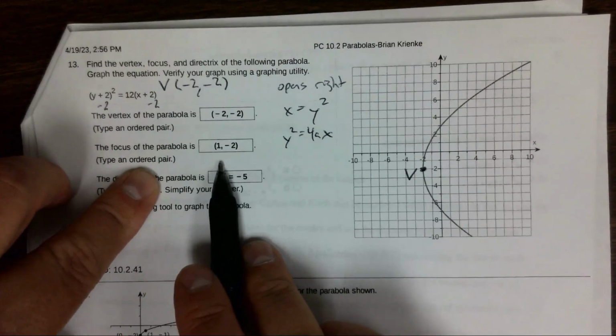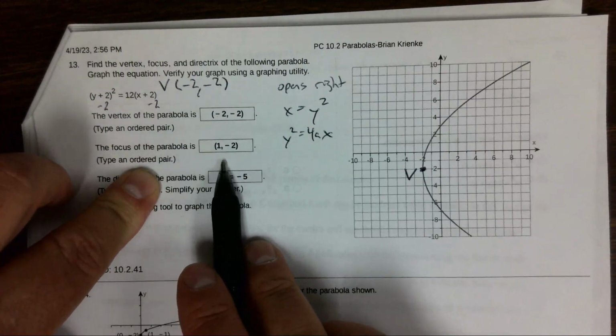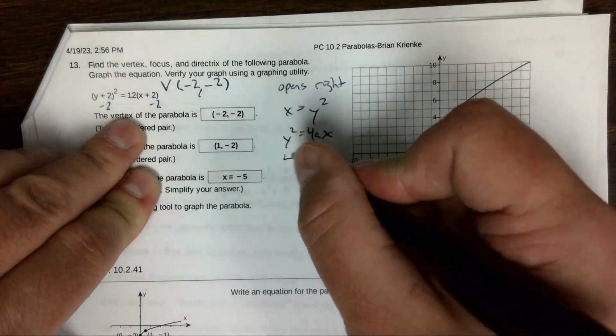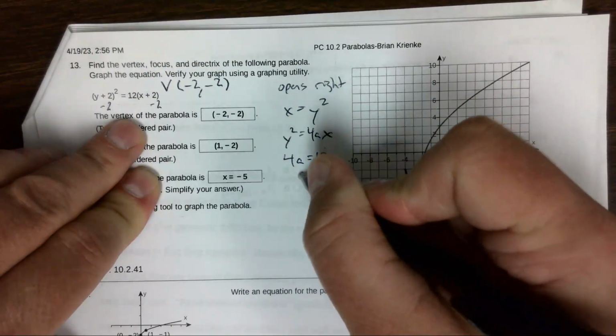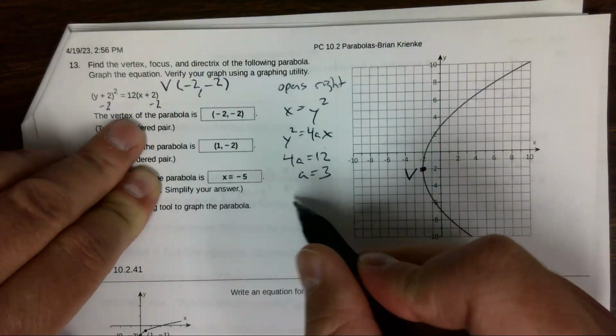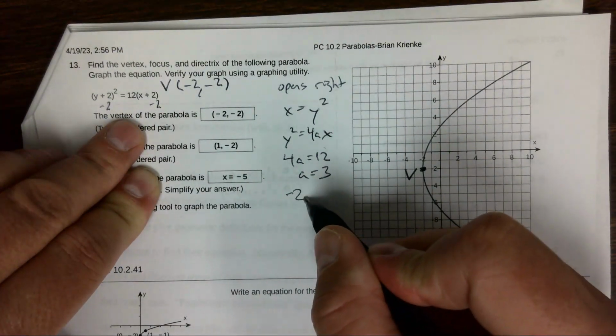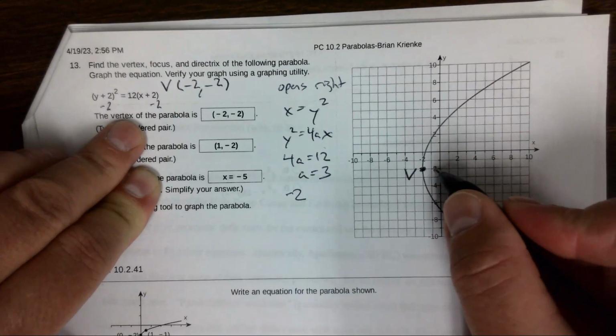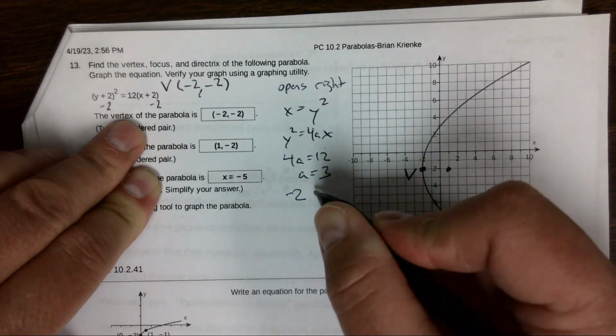And so now for your focus, if we know that 4a is equal to 12, then a is equal to 3. And so you start at your vertex point, which is -2. You go right 3, 1, 2, 3 units.